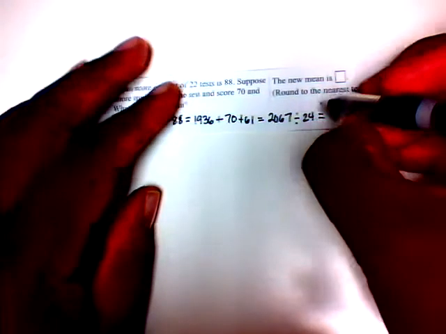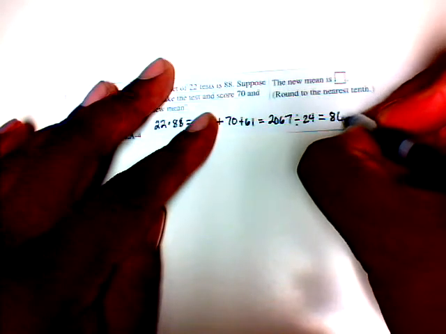Now rounded to the nearest tenth, it will be 86.1. So now the new mean is 86.1, which means the mean of those test scores has dropped since 2 more students took the test.